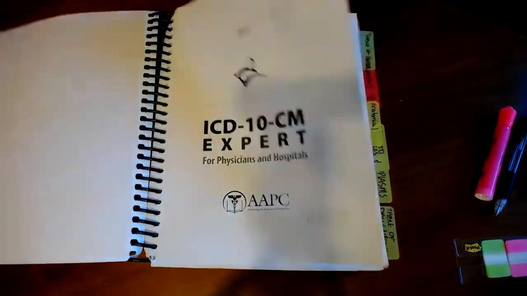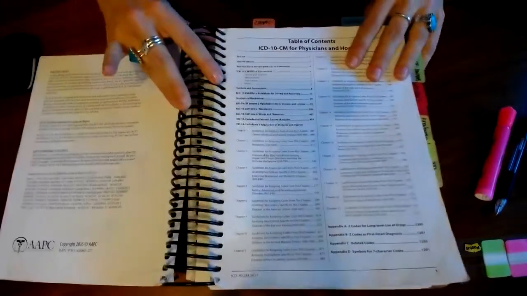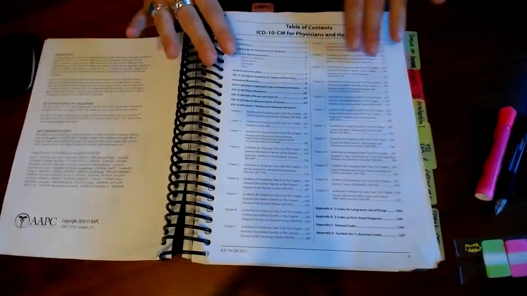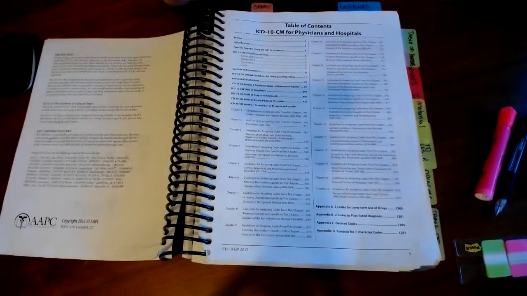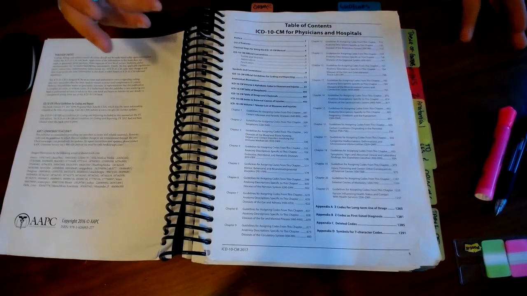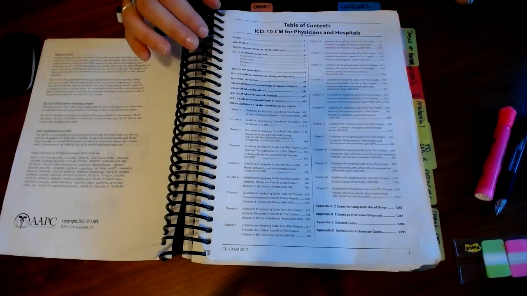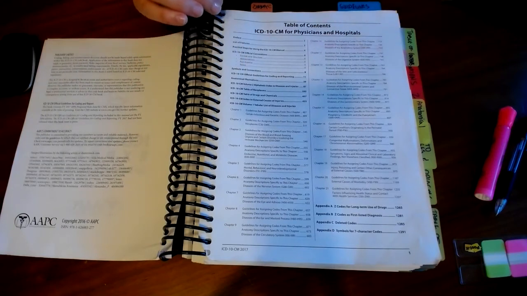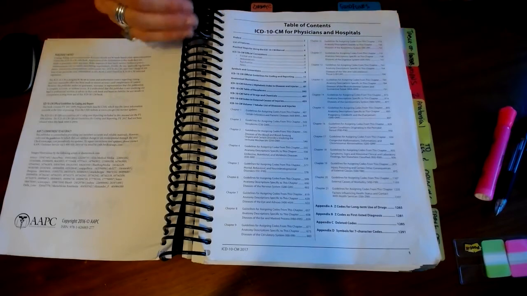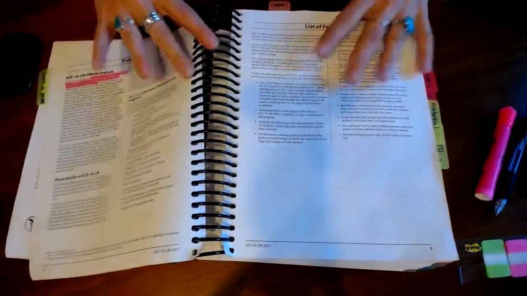So I'm going to go ahead and just open up our book. If you watched our last video about tabbing the book, you know that we tabbed our table of contents. It's really important in case you get lost and you need some direction. You can come here and you have all the chapter names, the different volumes, the tables, the indexes, and conventions, etc. And we're going to flip our page over.